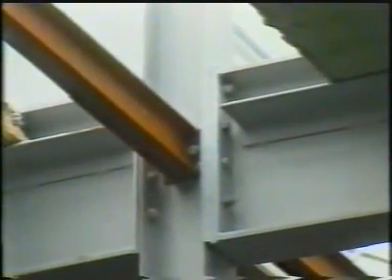Bracing is most effective when restraining the compression flange, as it is essentially the compressive action in this region which causes the instability.